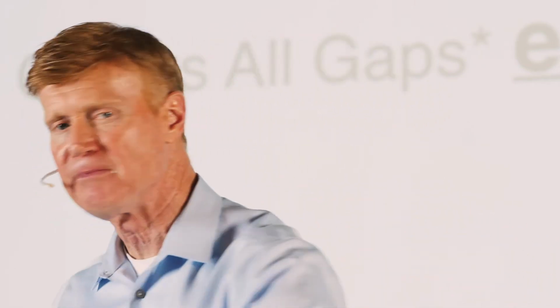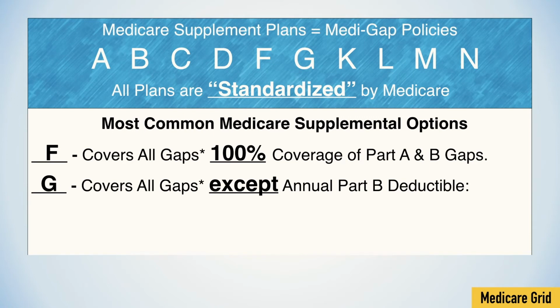So that means maybe a couple doctor visits, maybe some lab work. In addition to that, maybe you have an MRI and it's the first $198 of the MRI. Maybe you have cataract surgery. It's the first $198 of cataract surgery. But the first $198 is going to end up as a bill in your mailbox. After that, we have 100% coverage. So the only difference in coverage between the F and the G is going to be that $198 once a year. That resets every January.